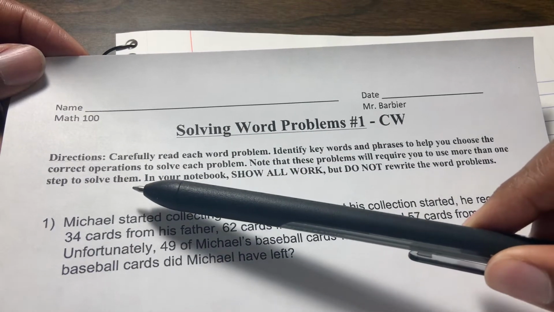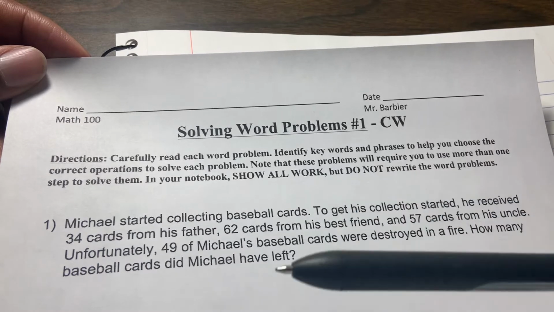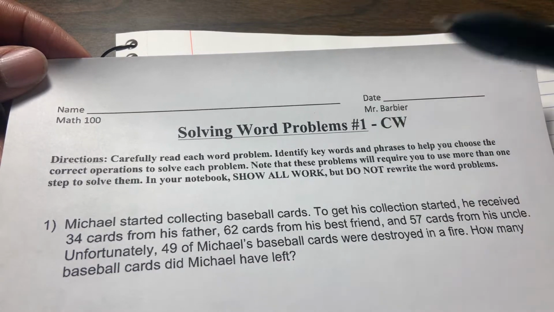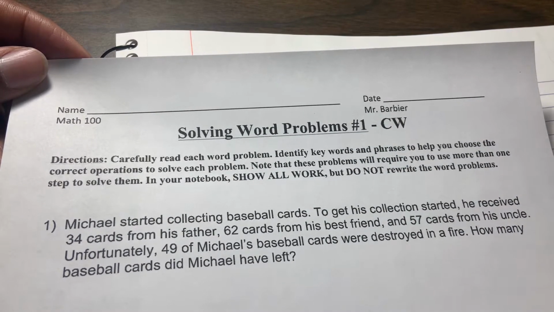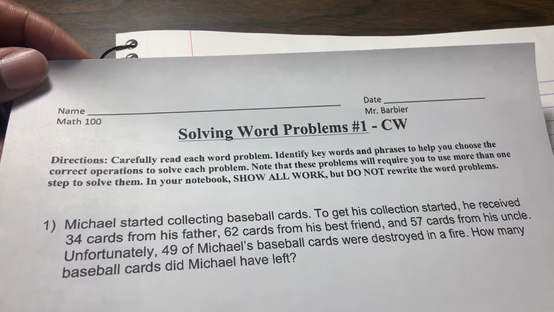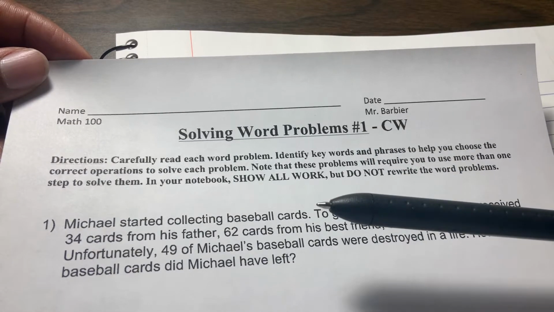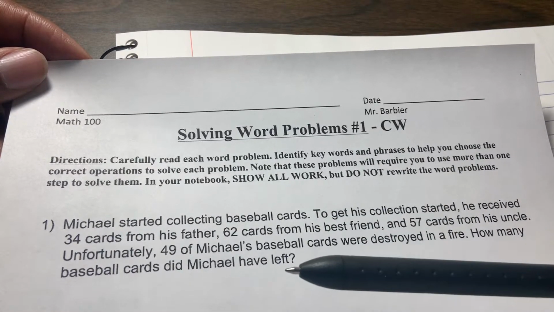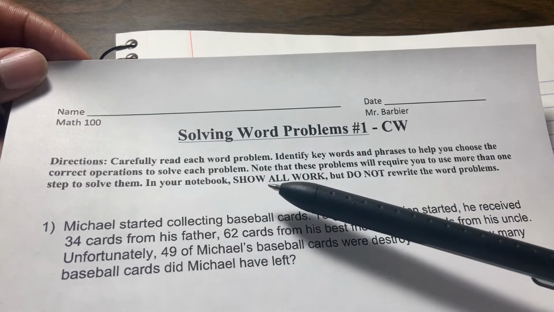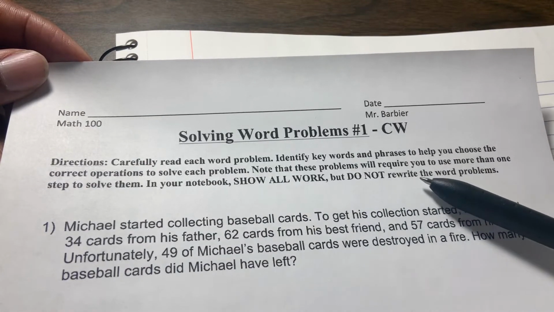So I'm giving you a heads up that every single word problem in this assignment is multi-step, okay? It's not just one step and I'm done. No, I'm giving you that hint. Didn't have to do that, mind you. I didn't have to give you that hint, but I decided to just give you a little bit of a push, of a nudge. In your notebook, show all work, but do not rewrite the word problems.